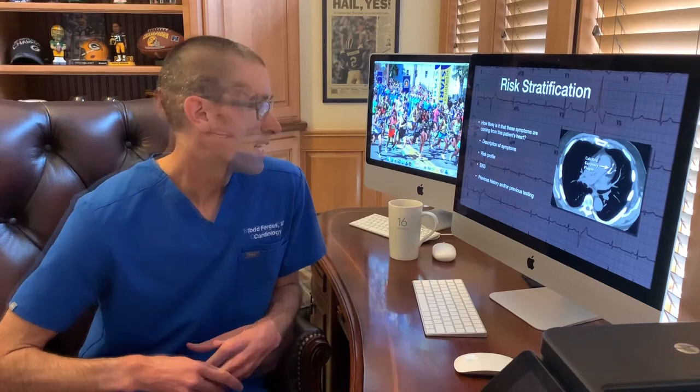Now, as you can imagine, there are a lot of different things that can cause chest pain and shortness of breath and fatigue. So when patients tell us about these symptoms, we need to try to tease out whether these symptoms are truly coming from their heart or not. We use a variety of different things to help us determine that. One is the characteristics of their symptoms.